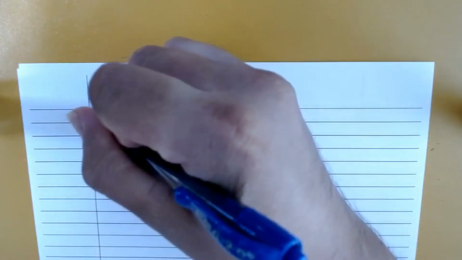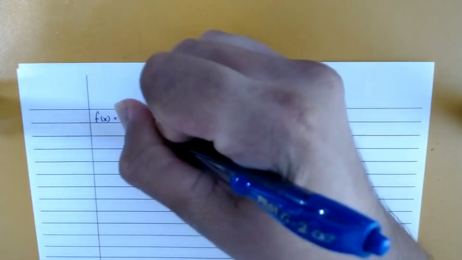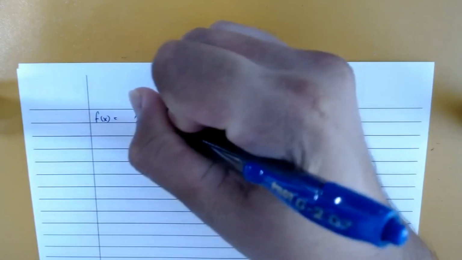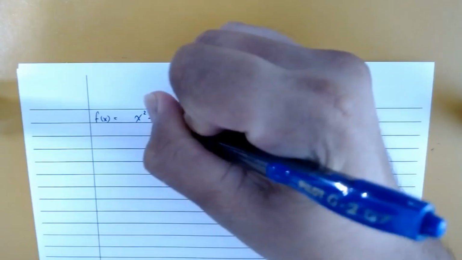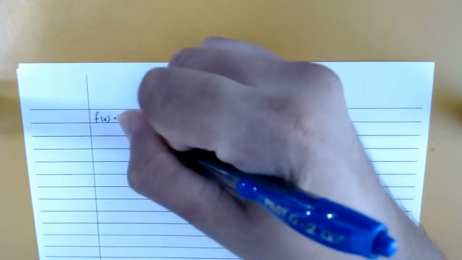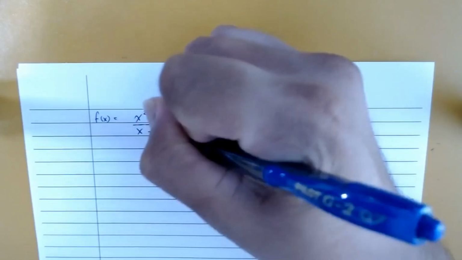There is a formal way of expressing that, and it is a bit more involved, but for now we're looking at the informal method largely to gain some intuition, to gain some idea as to what this all means. Right? So consider a function. Let's say I have f of x is equal to x squared minus 9 over x minus 3.